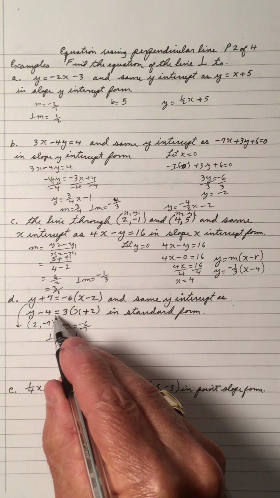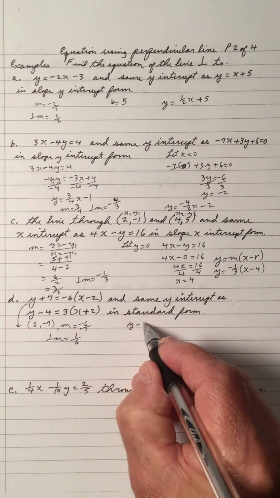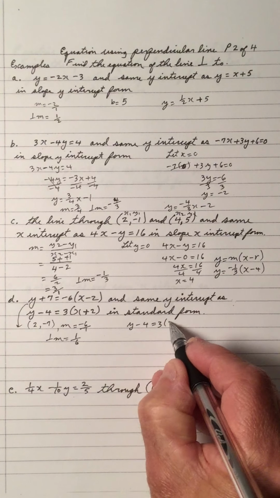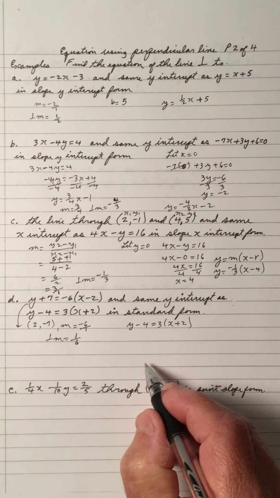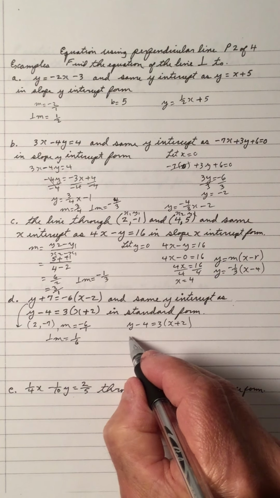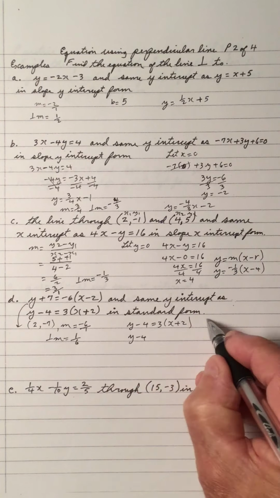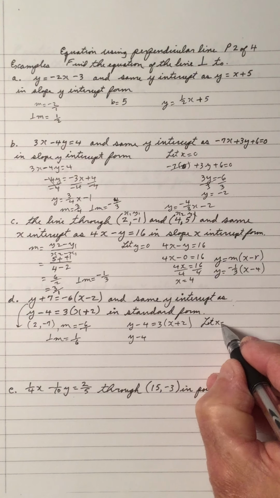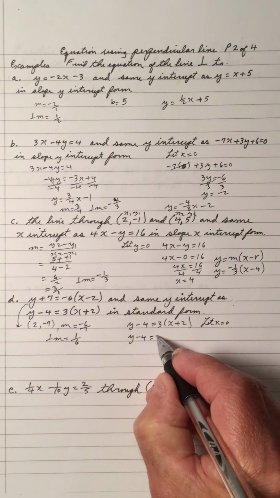And the y-intercept of this line, well, let's write down the equation of this line. To get the y-intercept, we let x equal 0. So we're going to let x equal 0 in the equation.